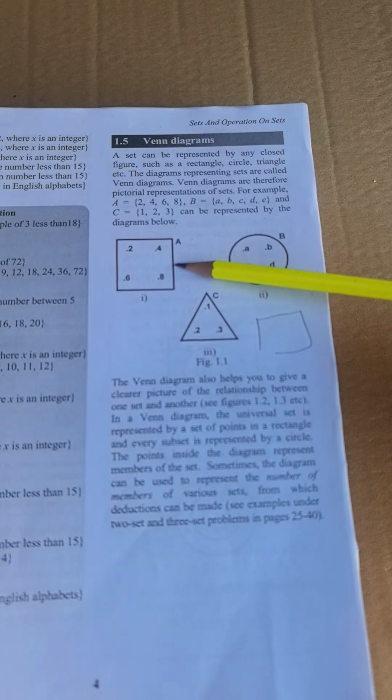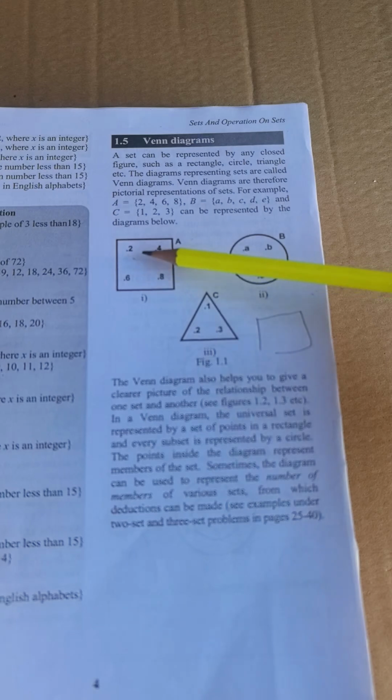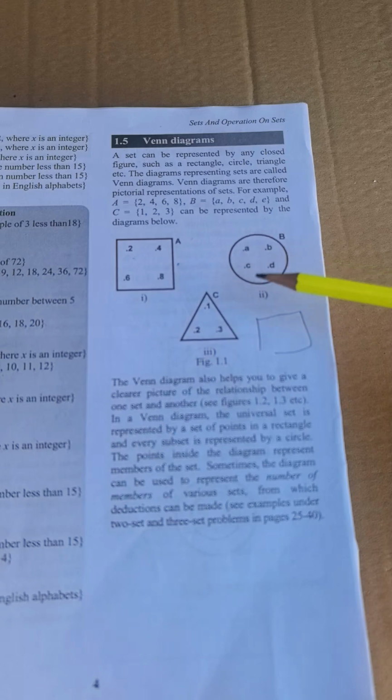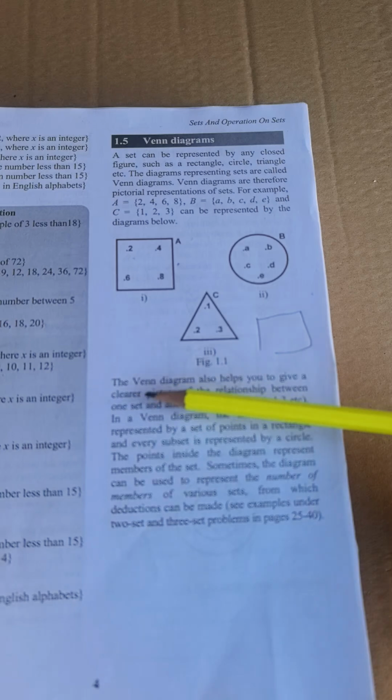An element of a set in a Venn diagram is represented with a dot. So we see dots for each of the elements in the shapes. The same thing is applicable to B and to C. So take note of the dots. Now we will talk about them briefly. The Venn diagram also helps you to give a clearer picture of the relationship between one set and another.